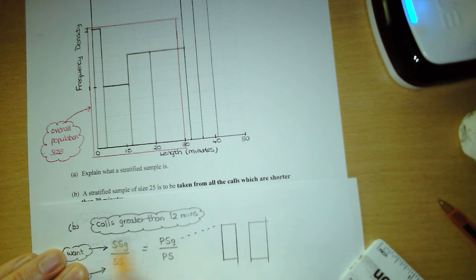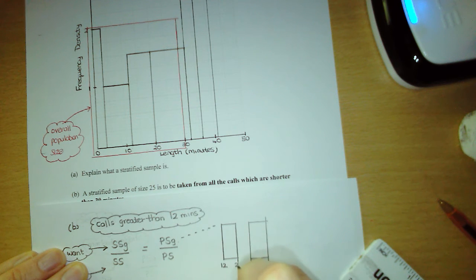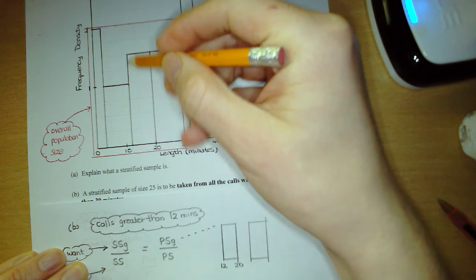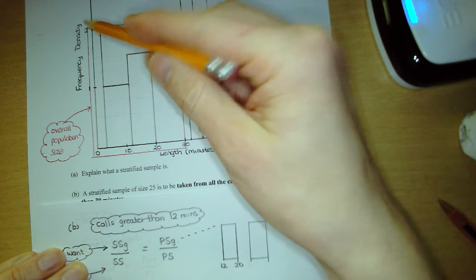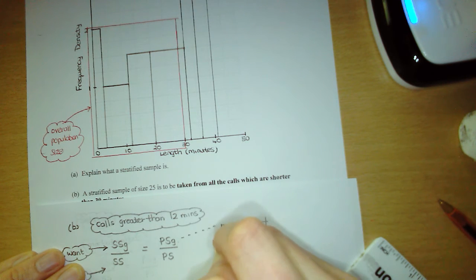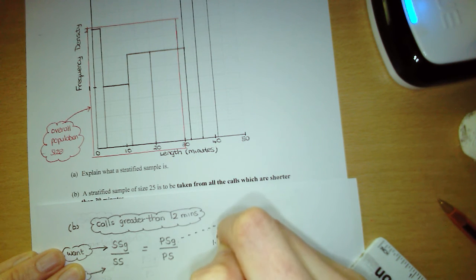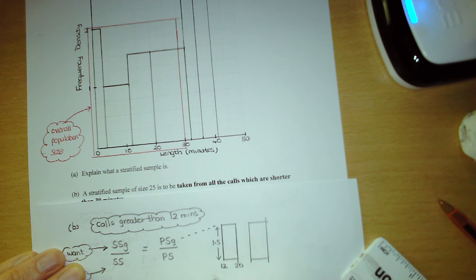Okay, so calls greater than 12 minutes. We're looking at the bar that starts at 12. So that's this bar here, and it goes up to 20. And the height of that bar, now we need to be careful here, is halfway between 1 and 2, so that's going to be 1.5 high.